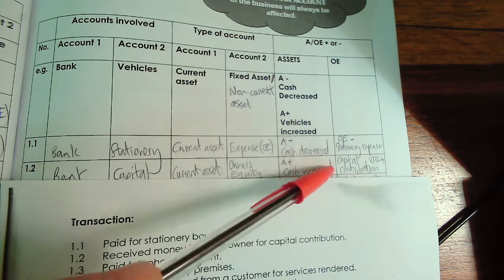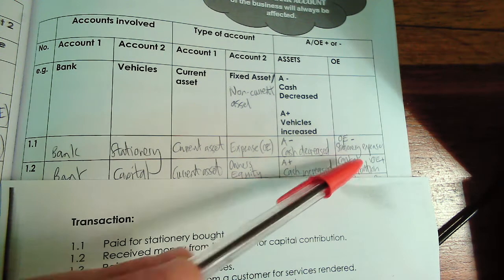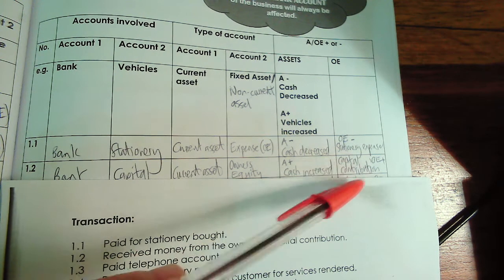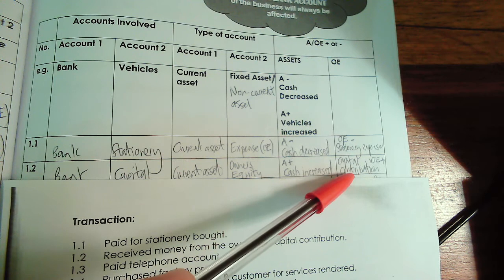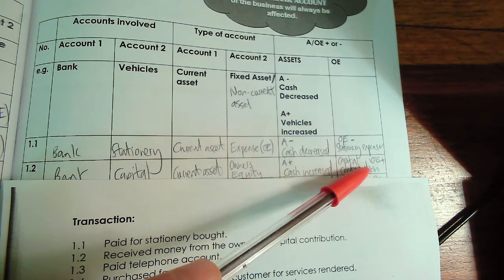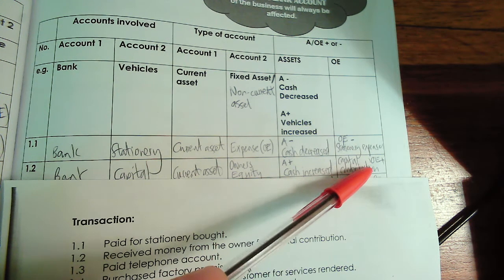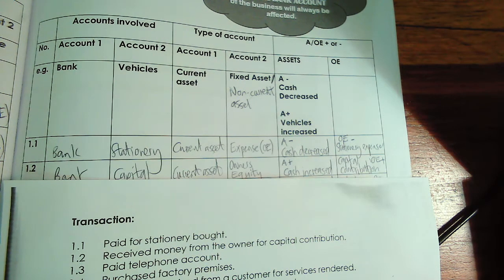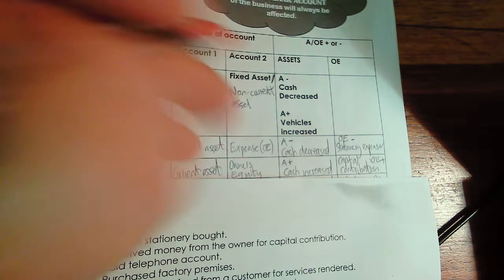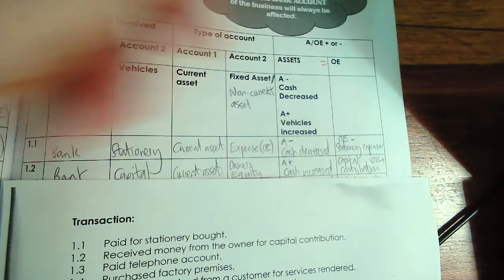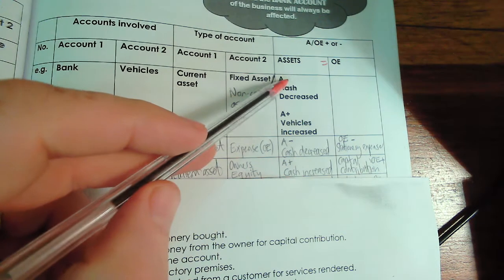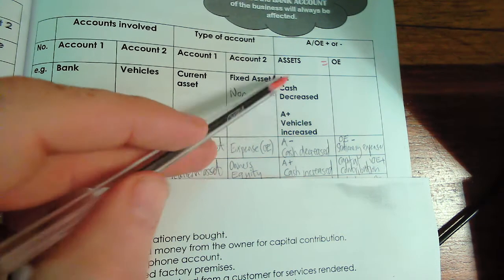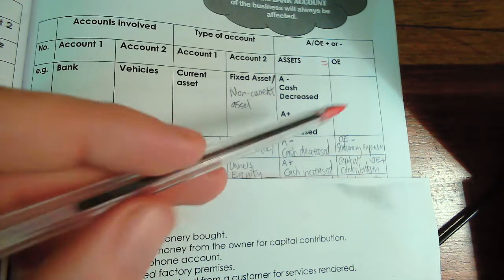So there's more owner's equity in the business, because we contributed capital. So that is why owner's equity will also increase. Now, just a rule of the accounting equation, you can actually say that there is an equal sign in the middle here. So a plus and a minus of the same amount will give me 0.